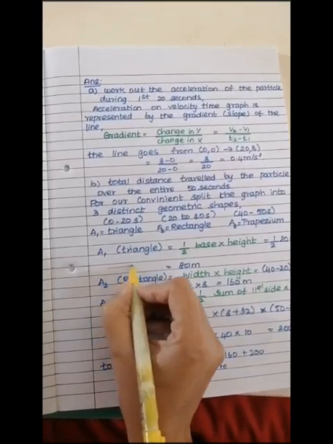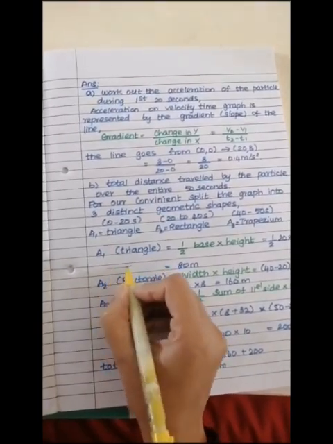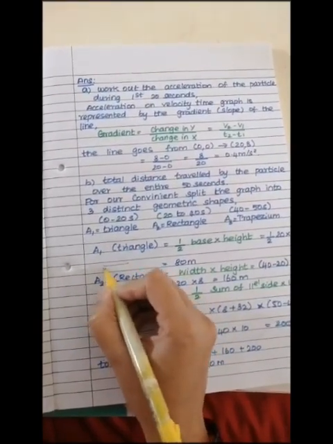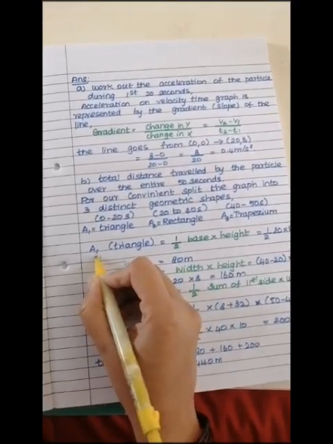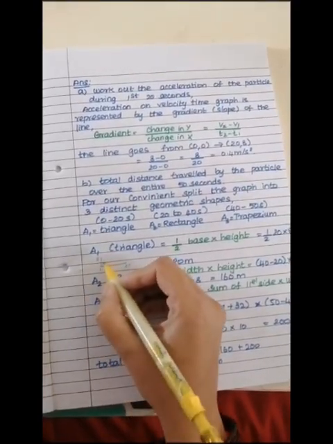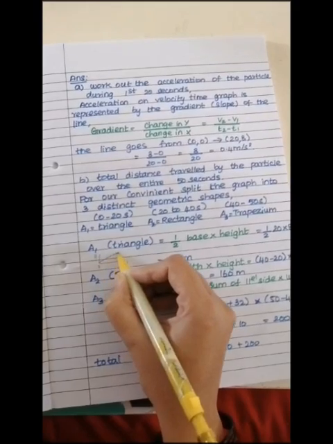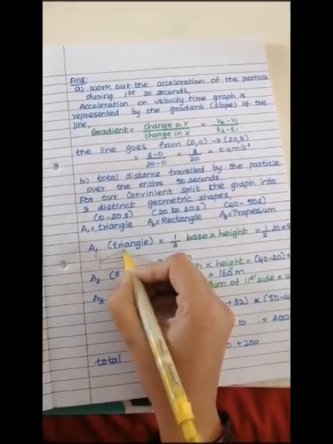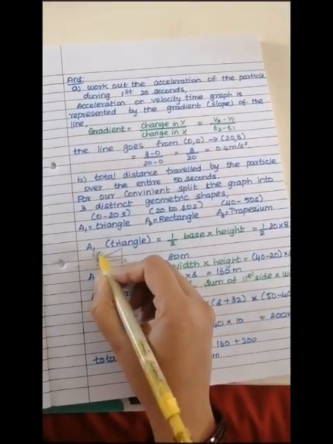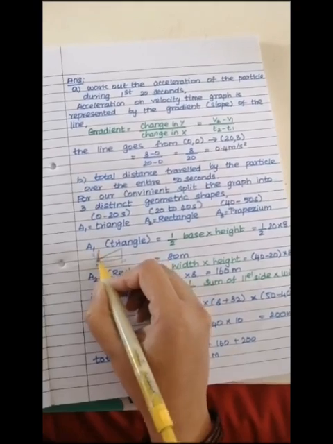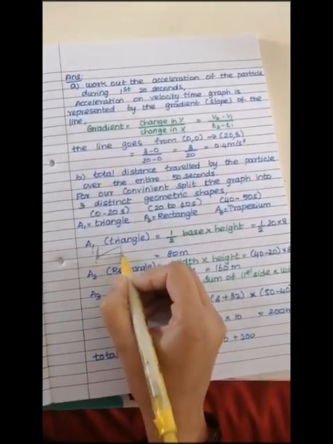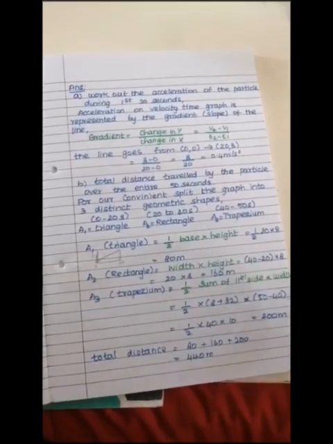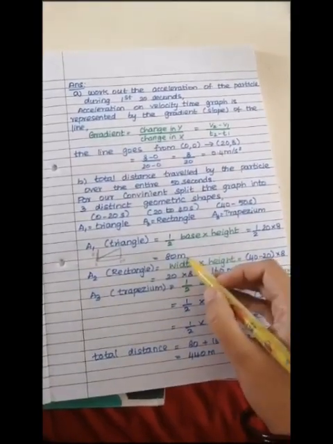That is x-axis 0 to 20, y-axis 8. Yes, this is graph 1, 0 to 20 and height is 8. Substituting the values, we get 80 meter.